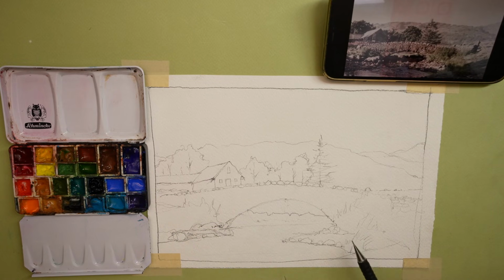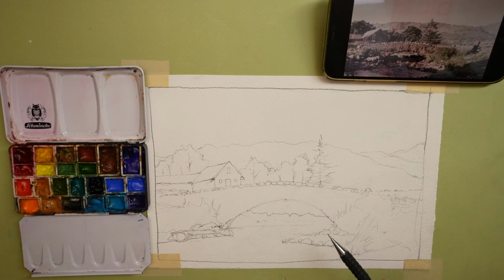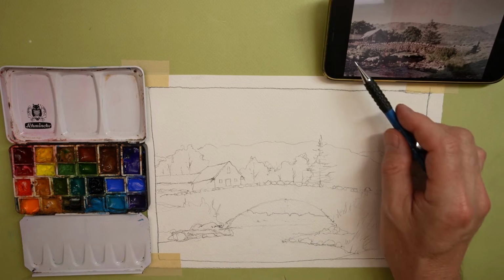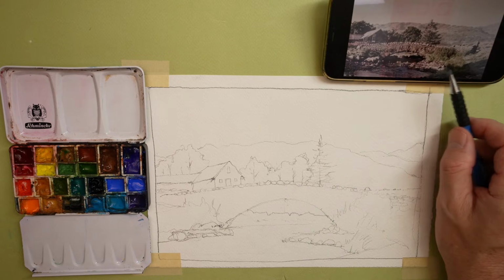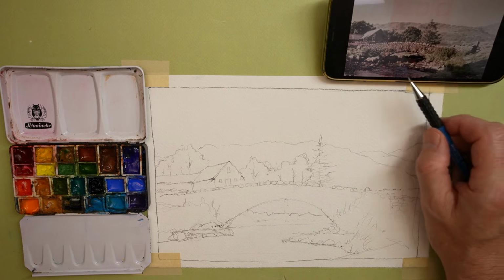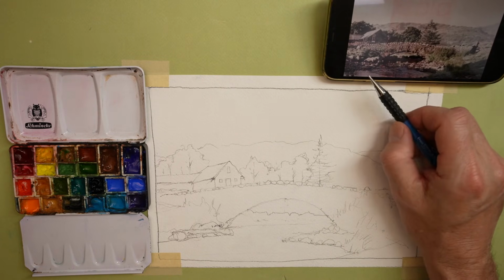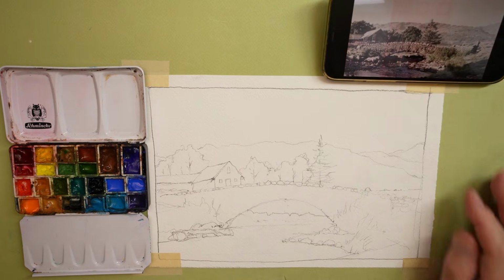And I guess the key is, I thought to myself, I don't want to get caught up in too many details with this, because there's a lot of information. You can kind of see all the rocks, all the grasses and weeds and trees and shadows, and there's so much detail in a photograph like this.